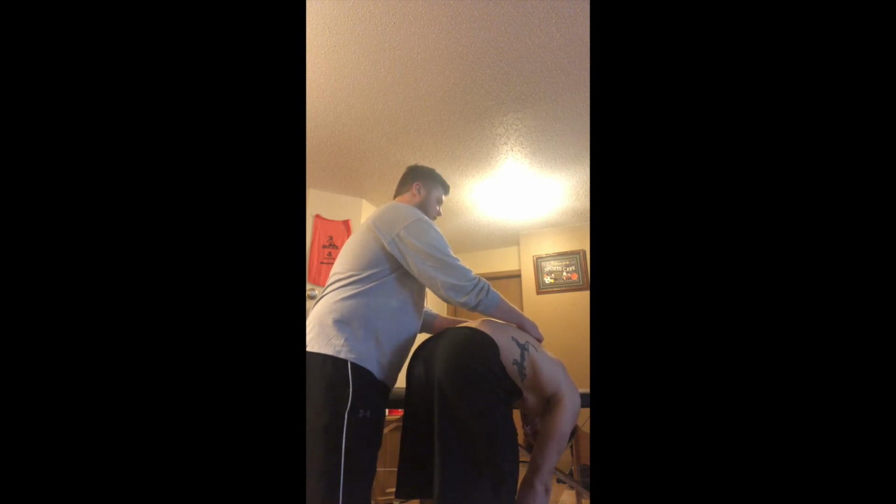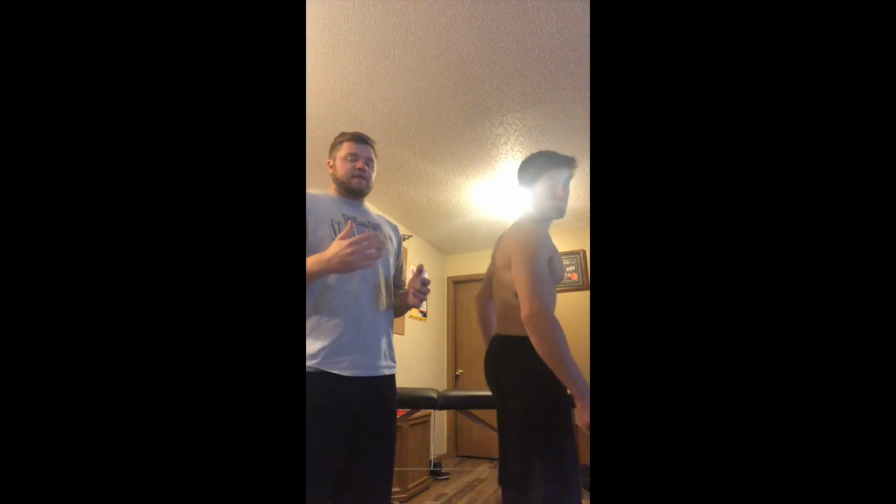and looking at the angle in each section. You can do this all the way down. You can come on up, Stefan. Anything more than 5 degrees is where we're thinking about a referral for scoliosis.